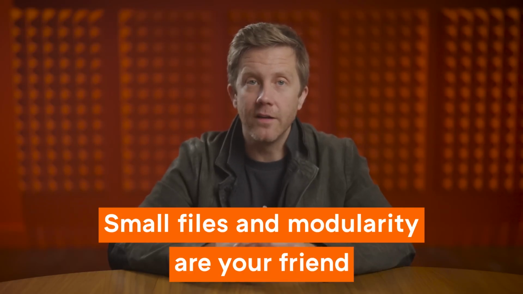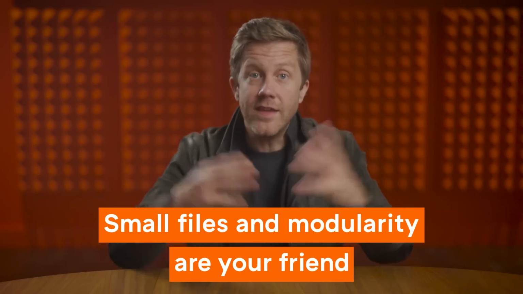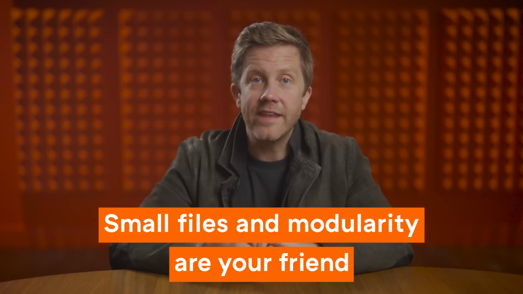Remember, small files and modularity are your friend. This is true for human coders as well. I think we might see a shift towards more modular or service-based architecture, where the LLM has clear API boundaries that it can work within while maintaining a consistent external interface, rather than these huge monorepos with massive interdependencies. These are hard for both humans and LLMs. It's just not clear if a change in one place is going to impact another part of the code base. And so having this modular architecture with a consistent external API means you can change the internals as long as the external interface and the tests still pass, you're probably good.